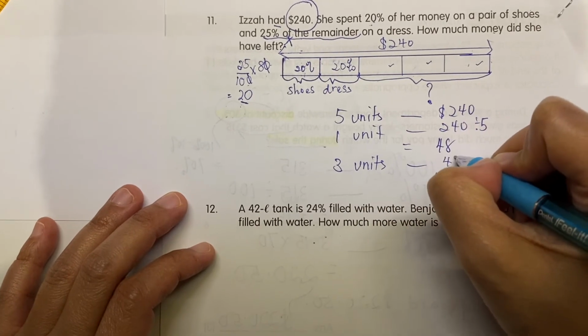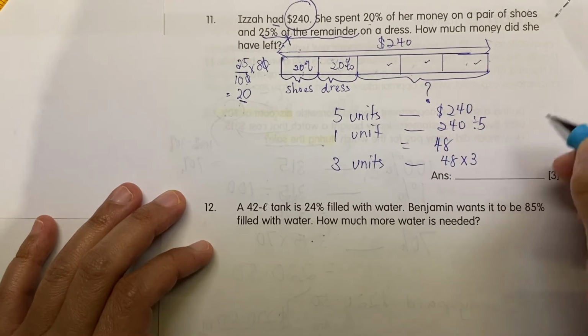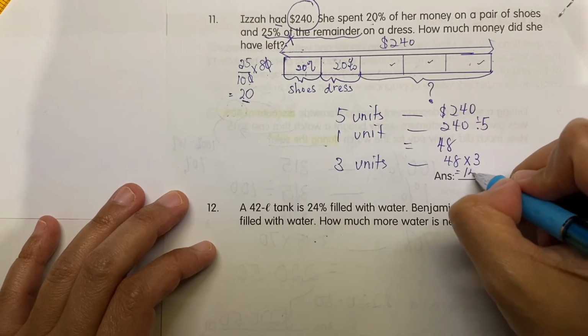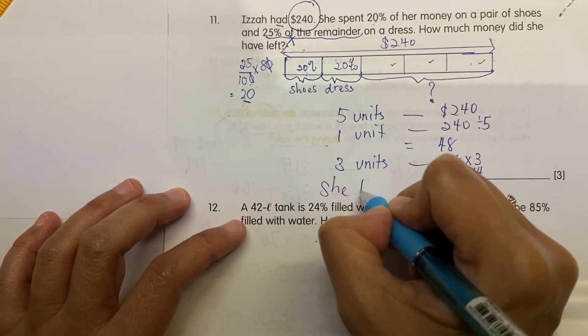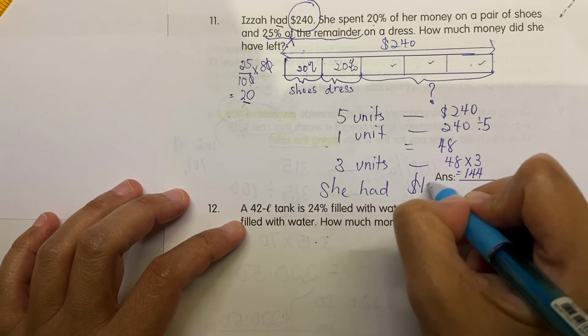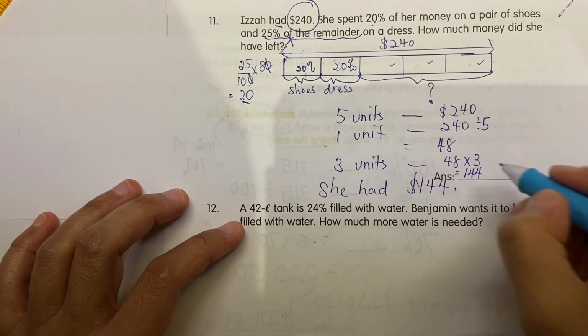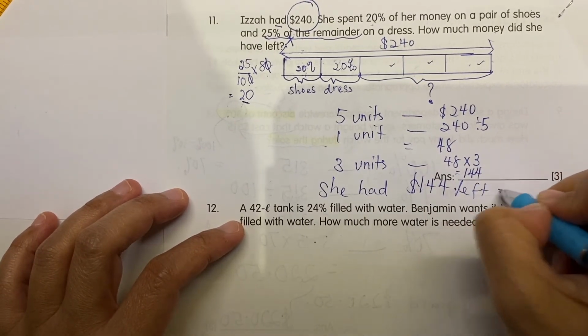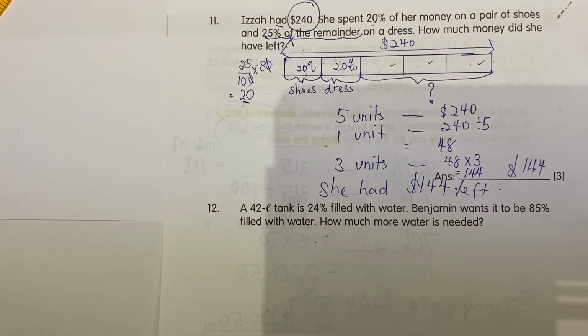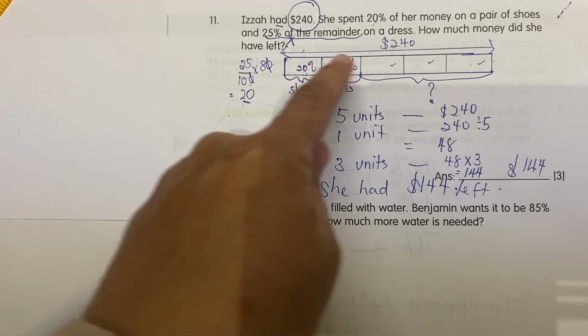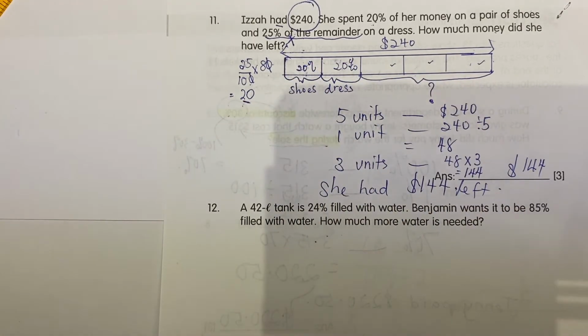So that's 48 times 3, and your answer is 144. So she had $144 left. Okay, and that's your answer. Is everybody okay? All right, I think the models should be able to make it clearer for you.